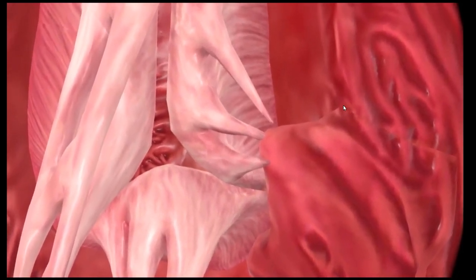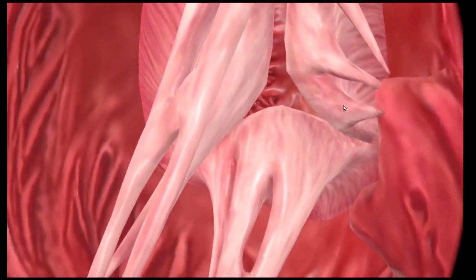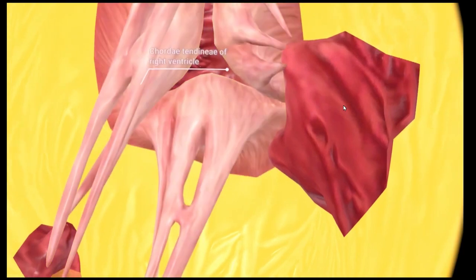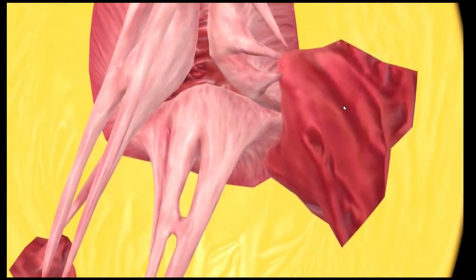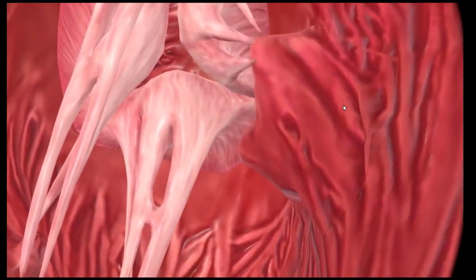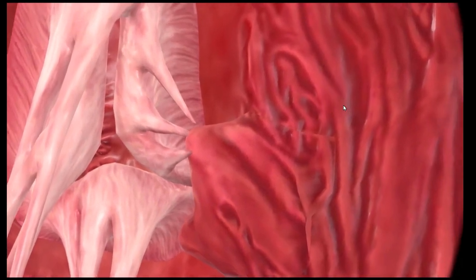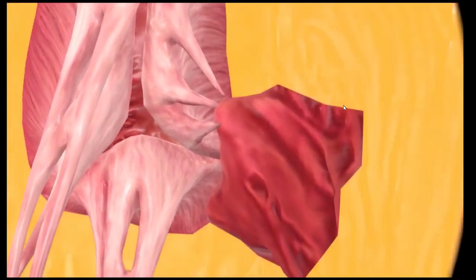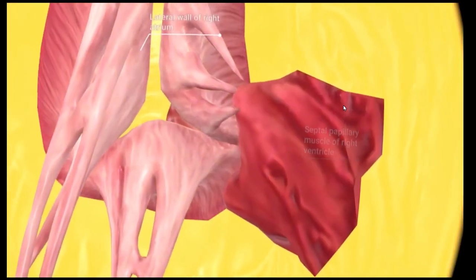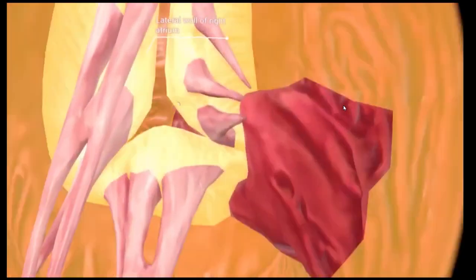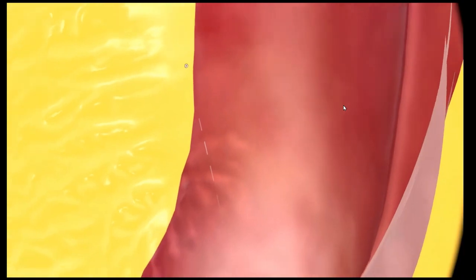And you can see the chordae tendineae attach the cusp of the valve to the ventricular wall. The image is very beautiful. So we can go into the right atrium. Right atrium, yes. This is the right atrium.